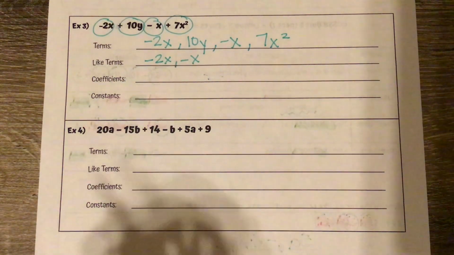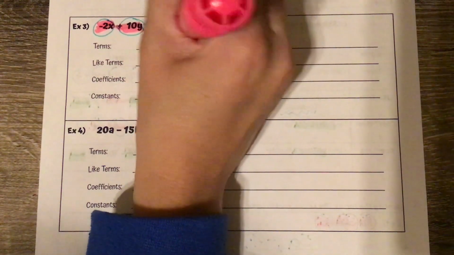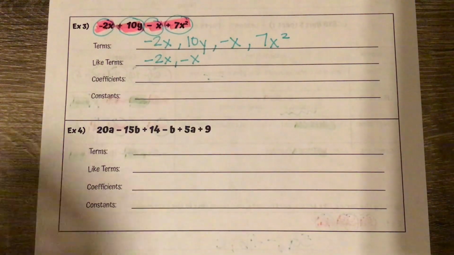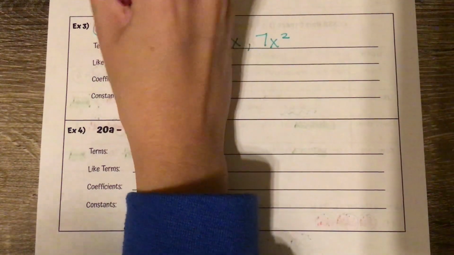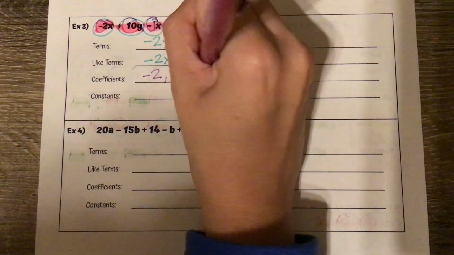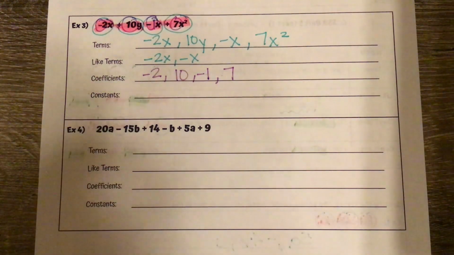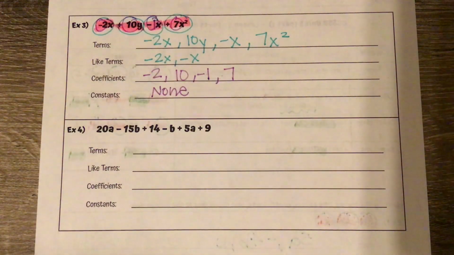For our coefficients, we're looking at those that have variables. So we have variables here, here, here, here. So the number that goes with, we have -2, we have +10, we have -1x, and we have 7x squared. And then the constants, there are none that are just numbers, so there are none. There are no constants.